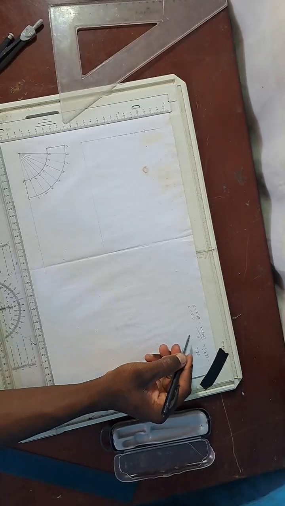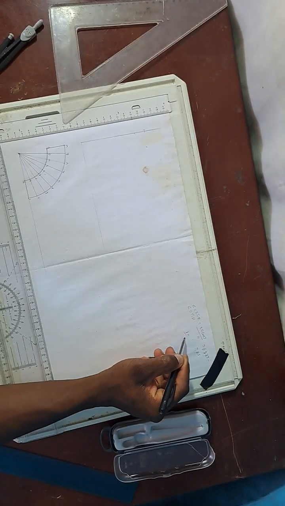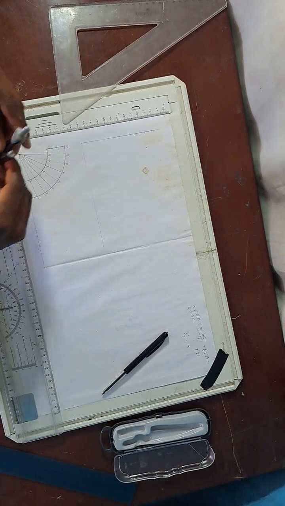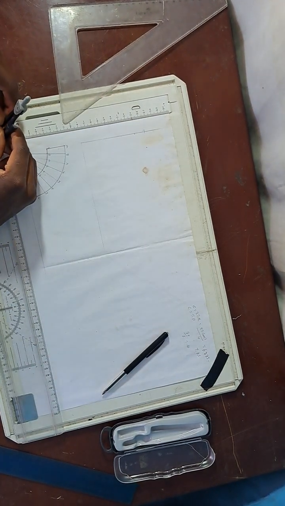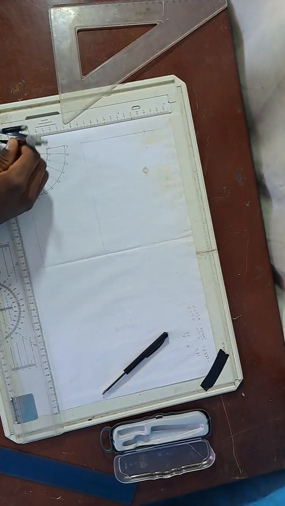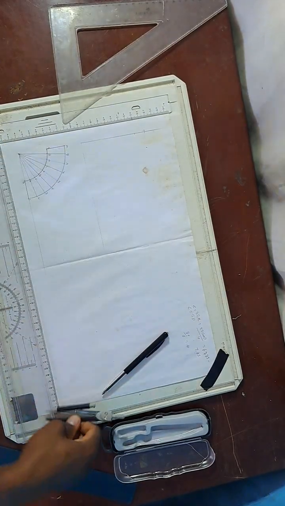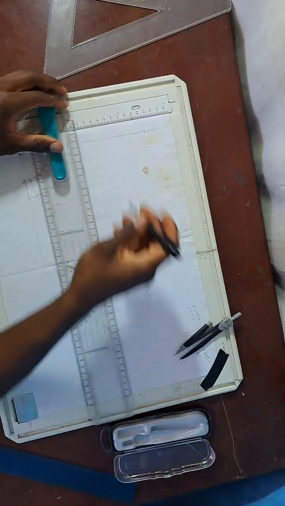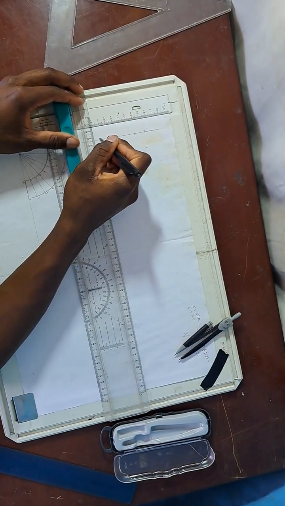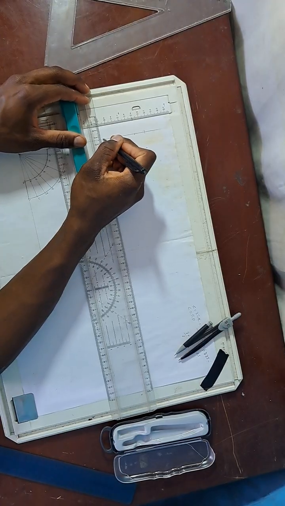So we're going to divide 80 by 8, which is going to give us 10. You divide 80 by 8, then you come here, giving you a 10.